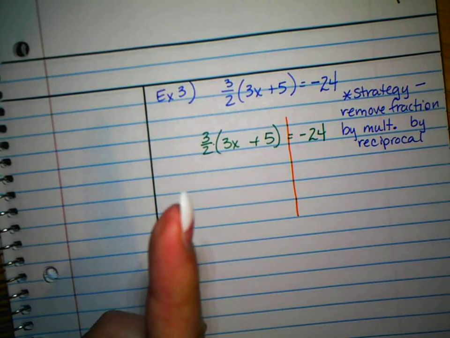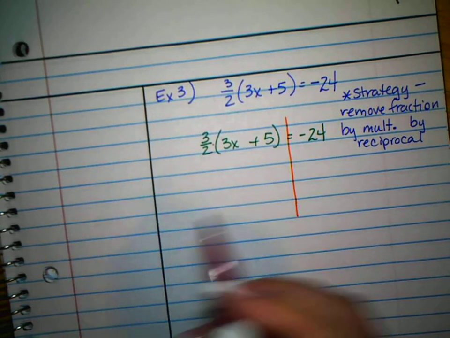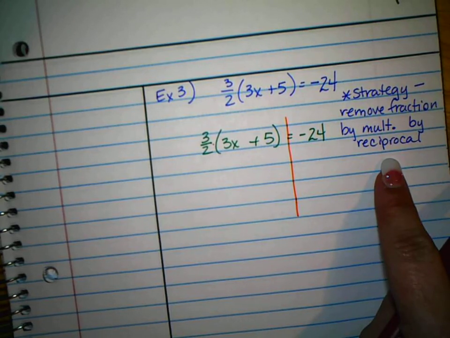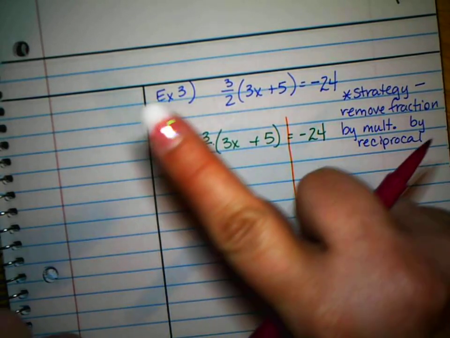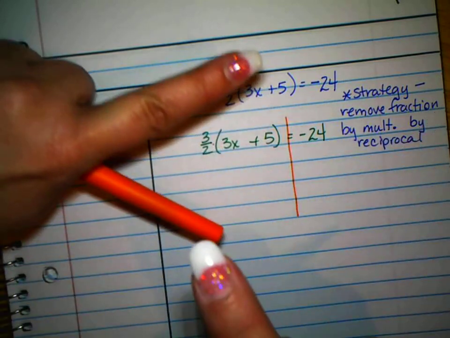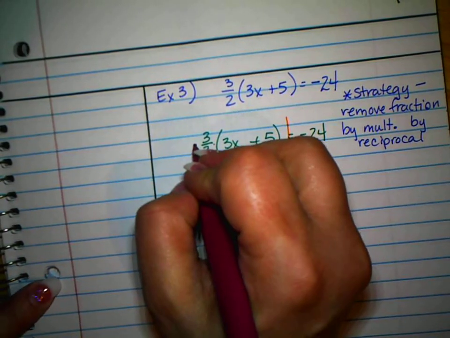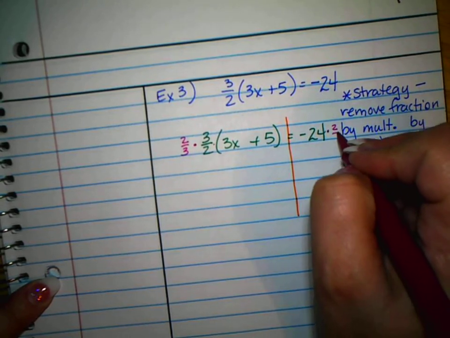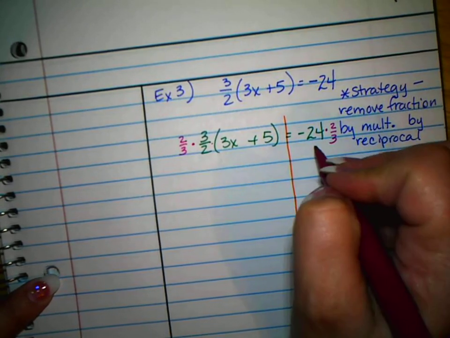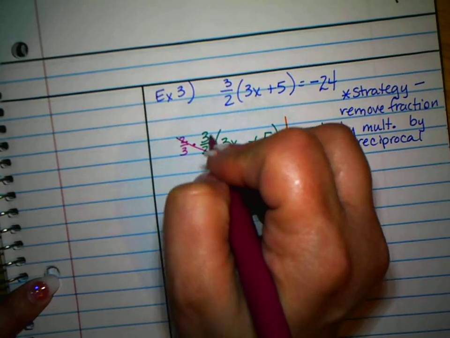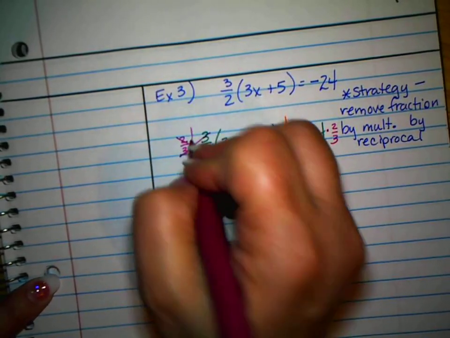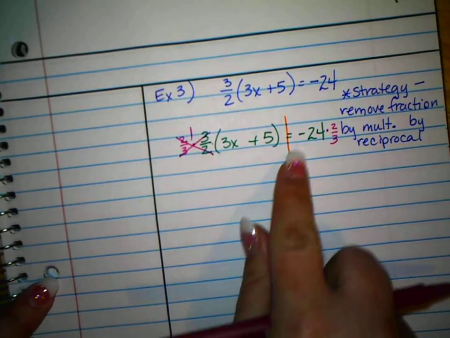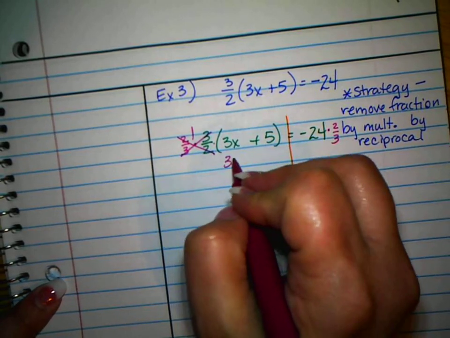If I want that to go to a positive 1, all I have to do is multiply by the reciprocal, which means I'm going to take the 3/2 and flip it upside down. So I'm going to multiply by 2/3 here, multiply by 2/3 here. These divide out to 1, all that's left there, and 1 times that set of parentheses is just going to be what's inside.